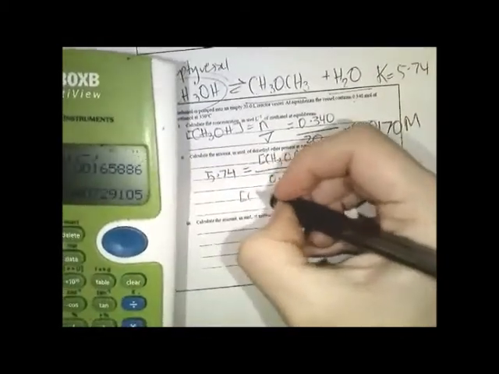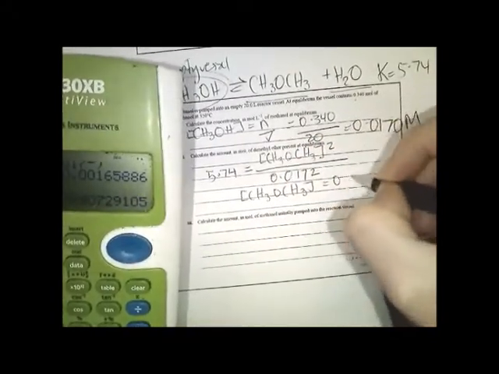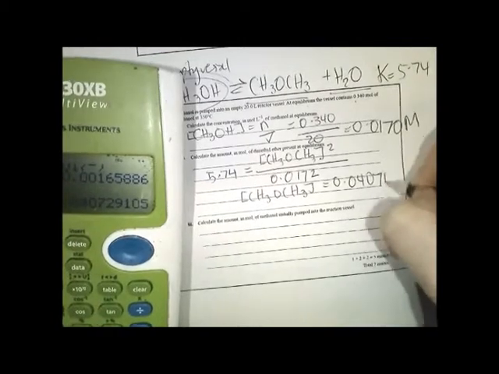Okay, and then we can just do the square root of that. And the concentration of our dimethyl ether equals 0.0407 M.